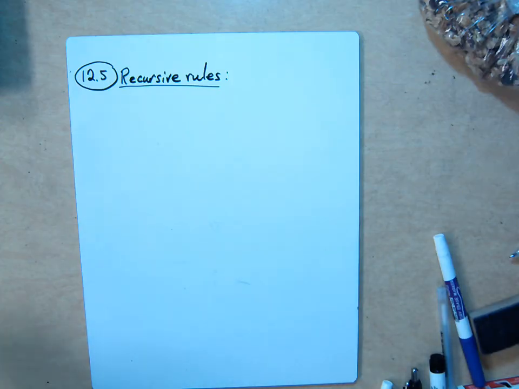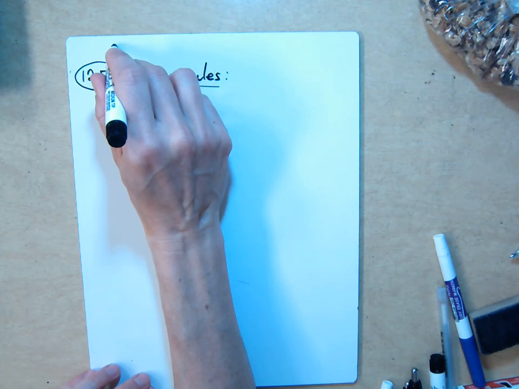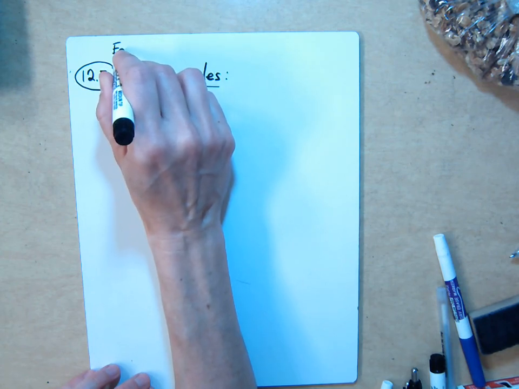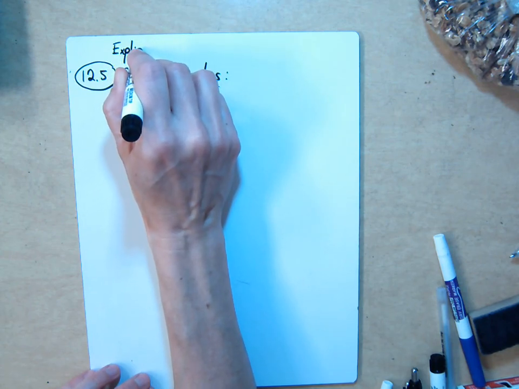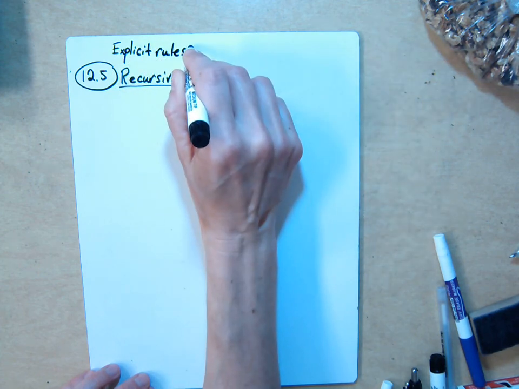12.5 Recursive Rules. This finishes up Chapter 12 on sequence and series. Up until now, we've been defining all of our sequences. So we're talking about sequences only here, not sums. Sequences only. What you've already been doing without even knowing it is called, the word for it is called explicit. We've been writing explicit rules.